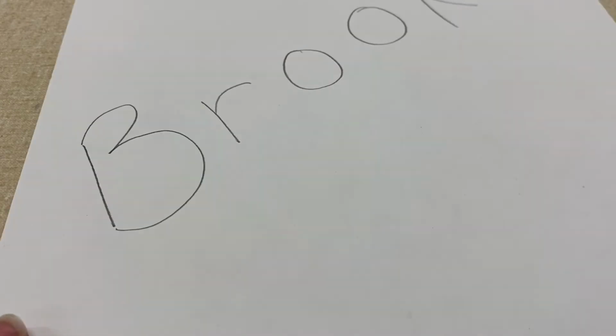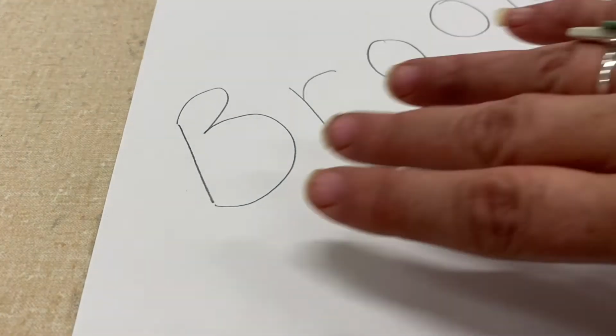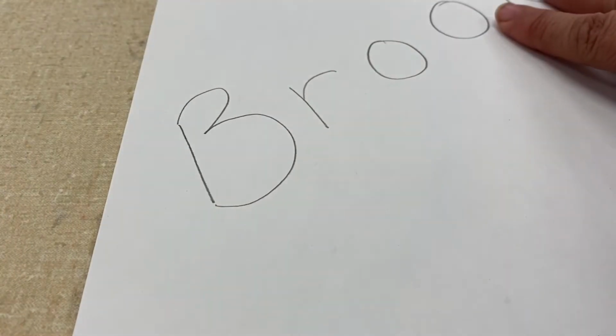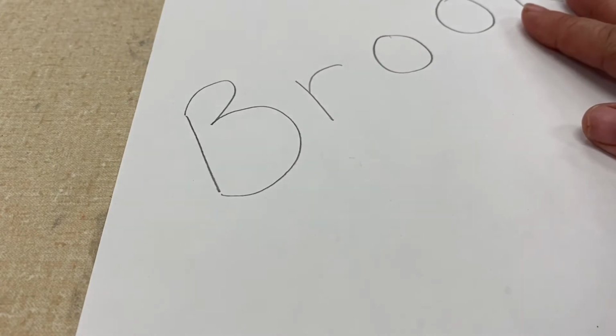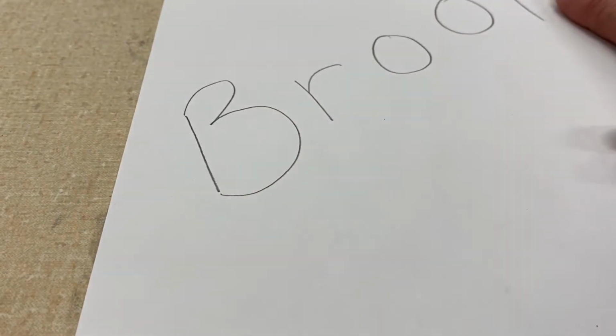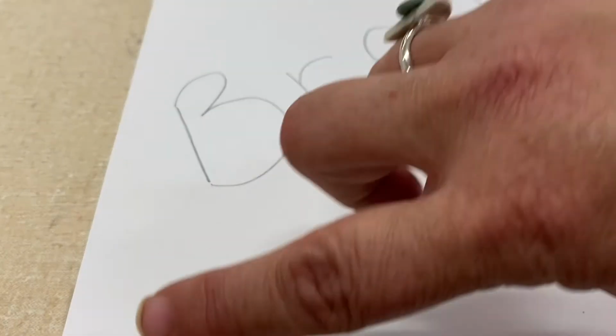So for our name project, I want to go over how to do your name in block letters. We're going to start with our paper up and down, or vertical, and we're going to write our name, whatever you choose to use, your first or last. We're going to write it diagonally. So we're going to start on the left side and write it up towards the right corner. You could even start in the left bottom corner and go up.